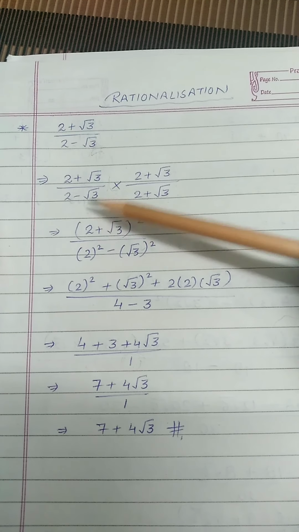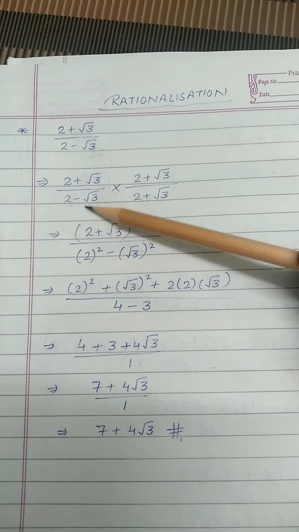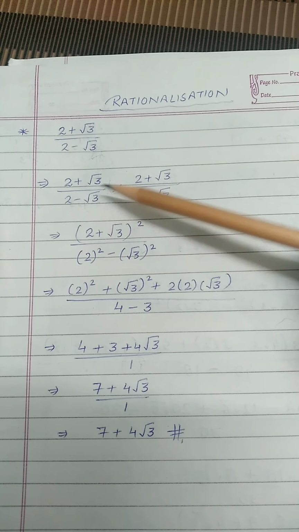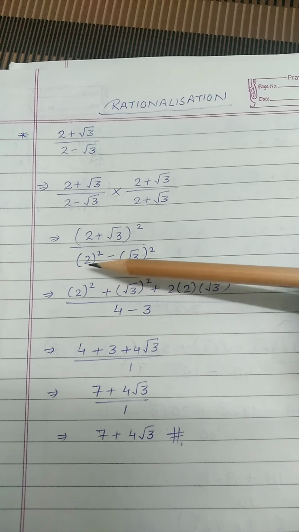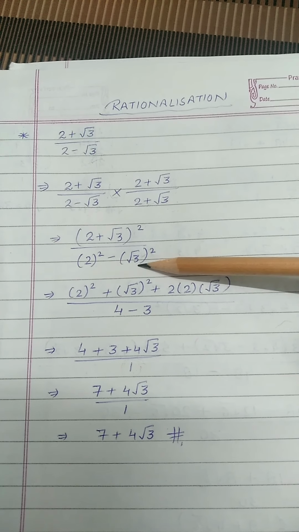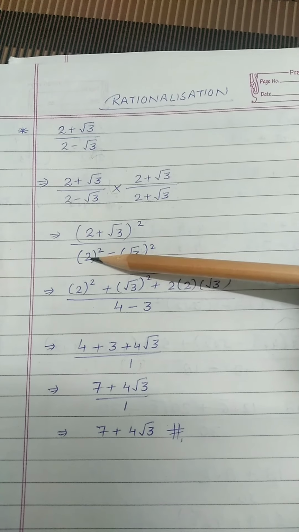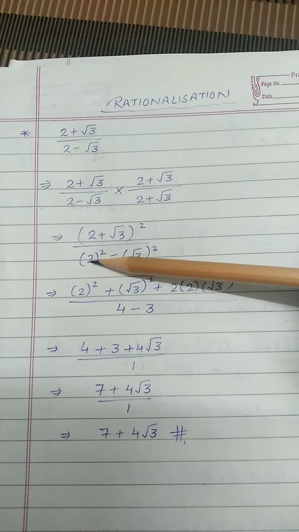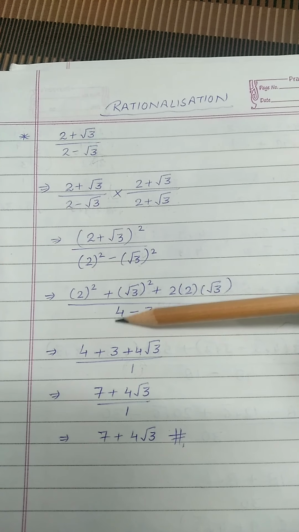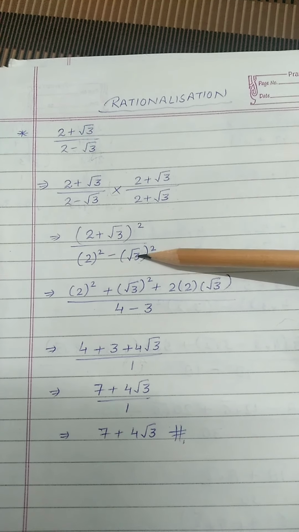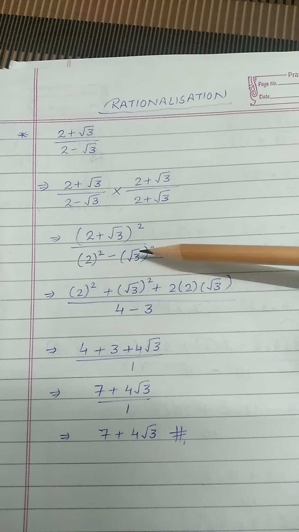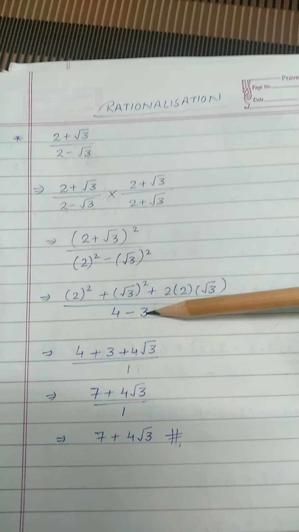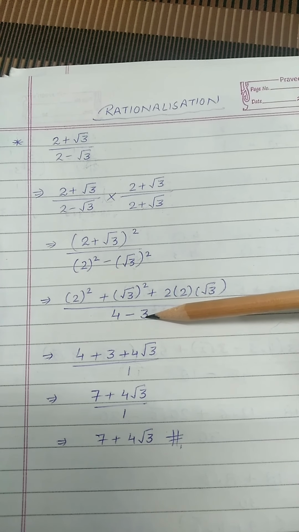Now on multiplying by the conjugate, what we have in the denominator is, when we multiply a − b by a + b, we get a² − b². Now in a² − b², a is already a rational number which is 2, so on squaring you are getting 4. And b, which is under root, irrational, on squaring it, again it is converted into a rational number which is 3.